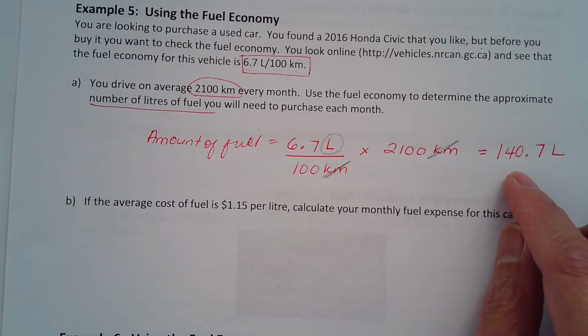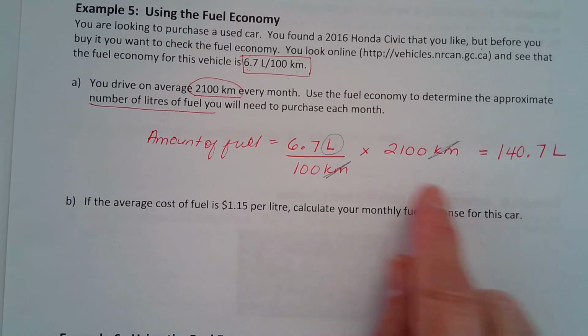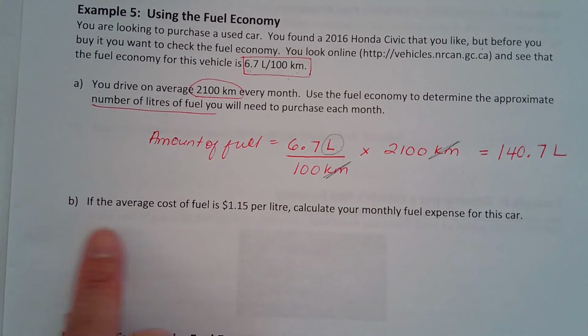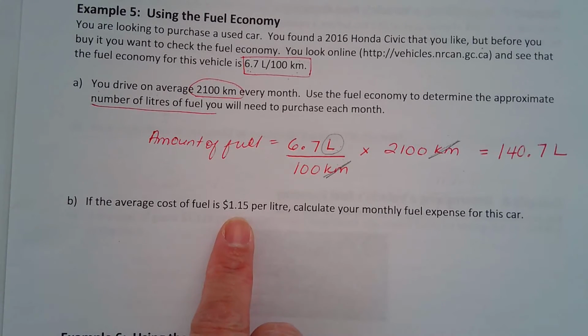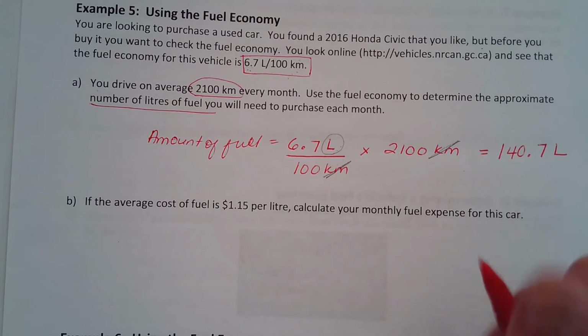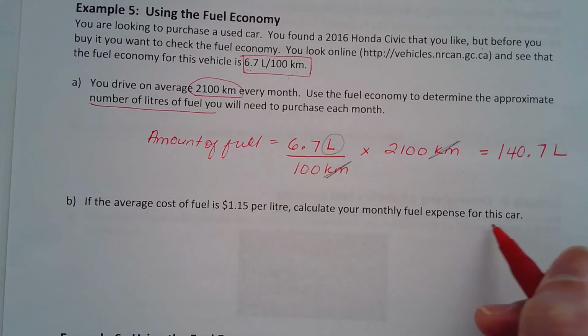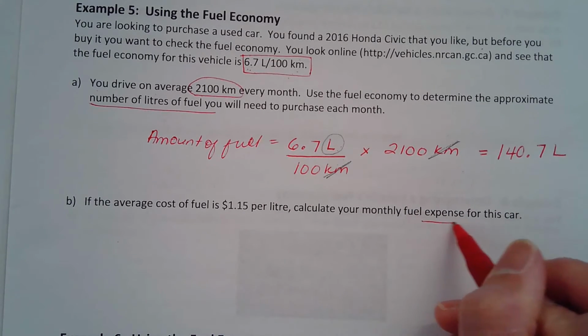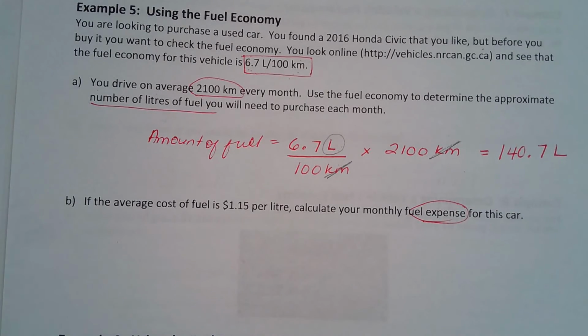So if the average cost of the fuel is $1.15 per liter, calculate the cost, the expense, of that.